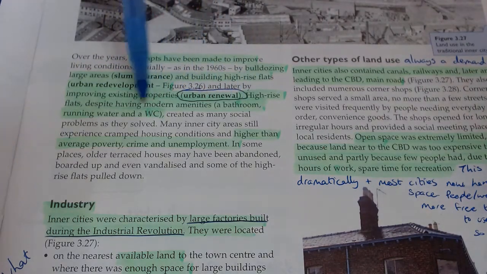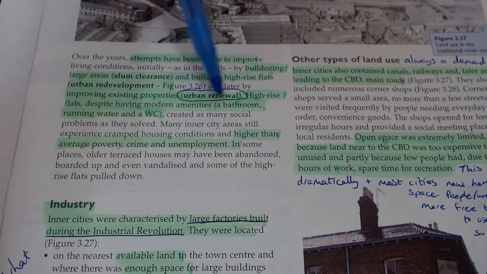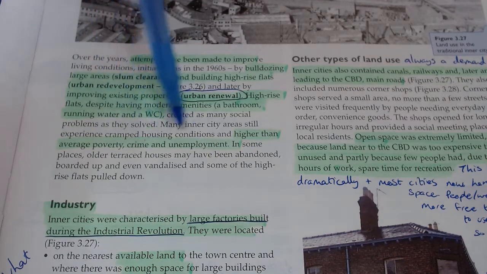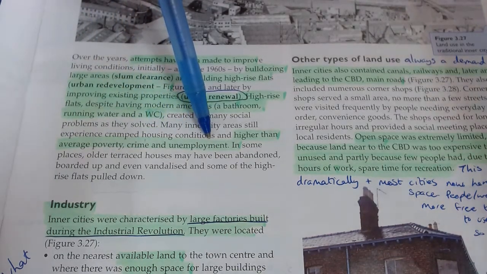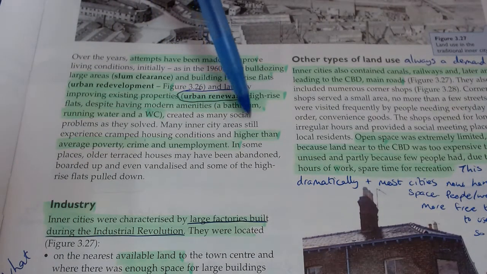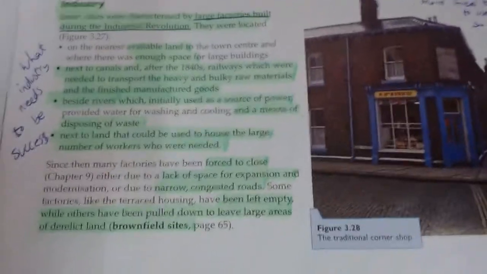Now high-rise flats, despite having modern amenities, so they had bathrooms and electricity and running water, all right, they still led to poverty, crime and unemployment. Because there were even more flats now, more and more people moved in to compete for these jobs. When they couldn't get them, crime started to grow. So it's not always easy just by thinking you can make a simple change.